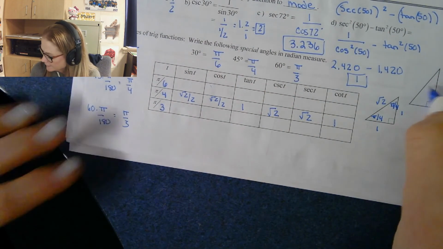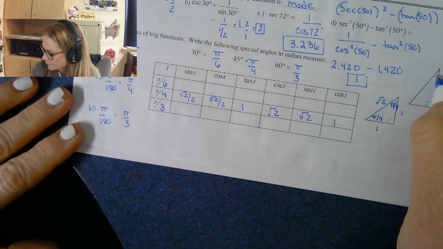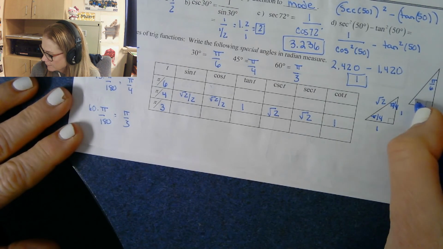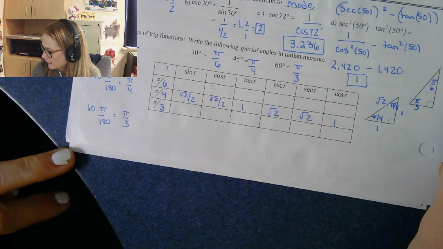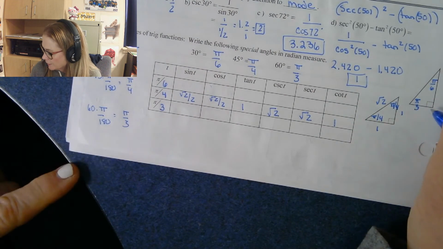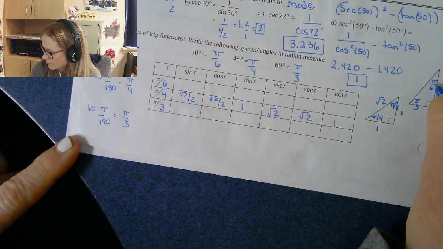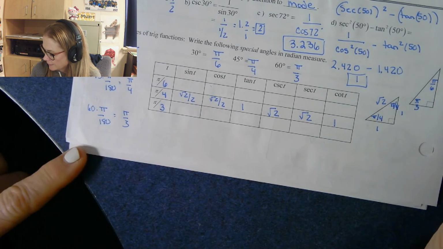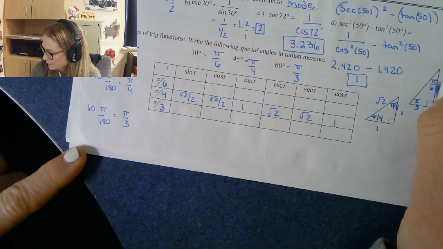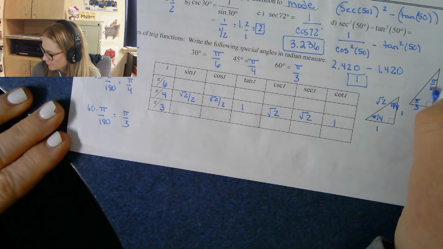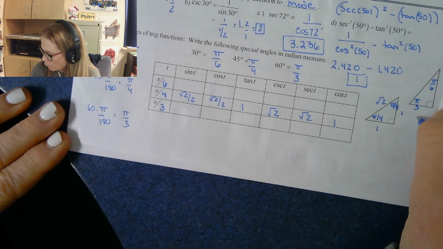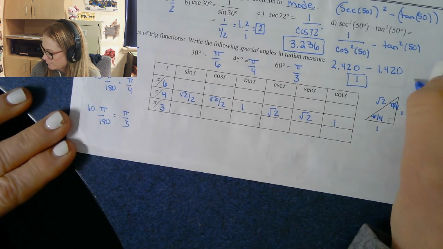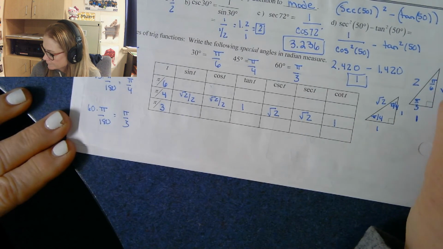Okay, so let's go here. This is a smaller angle, so this is your 30 degree angle. This is pi over 6. This is pi over 3. This looks like your bigger angle. Doesn't really matter, just so long as everything's labeled. Across from the smaller angle, pi over 6 up here, is 1. And then the hypotenuse is 2, and this is that root 3.